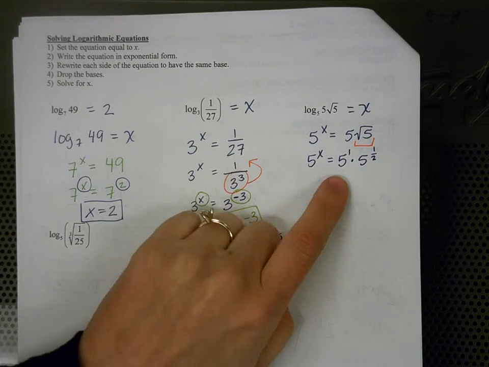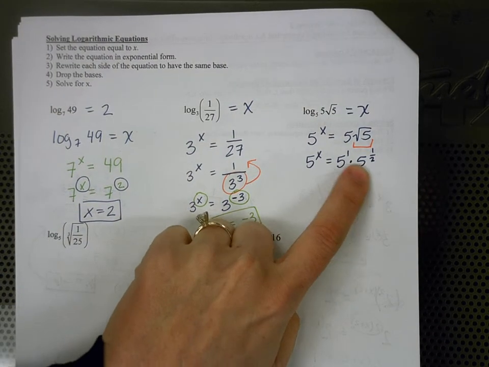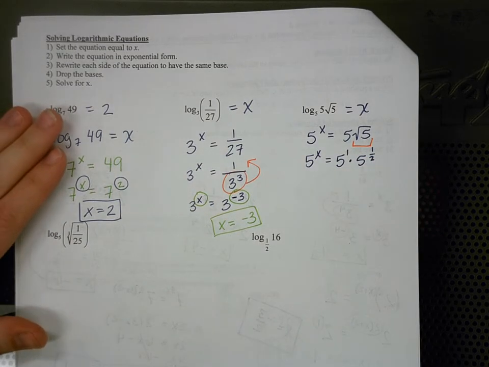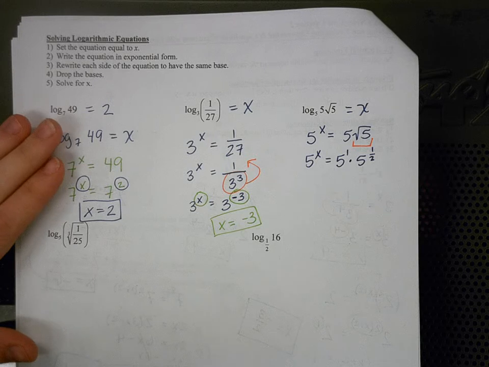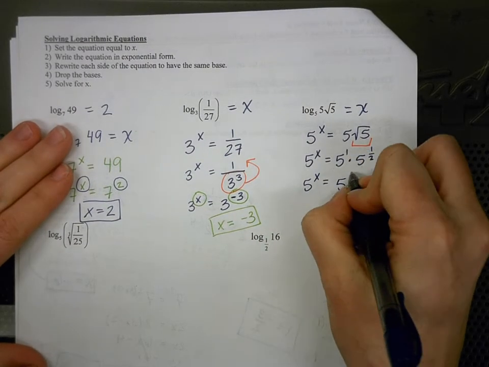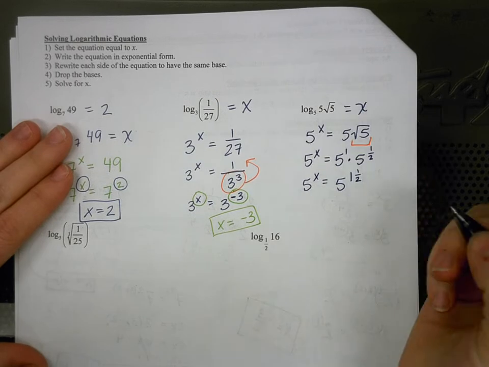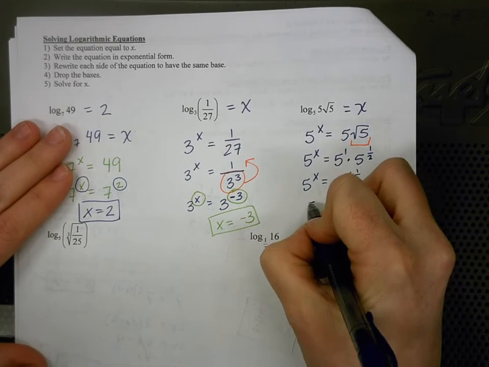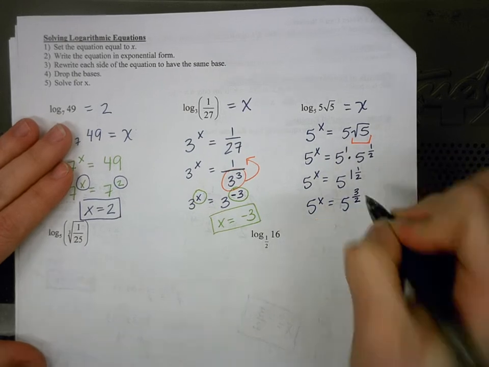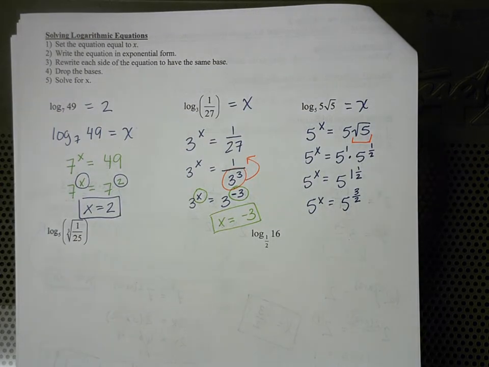If you have bases with the same base, what do you do with their exponents? You should add them. So you have 5 to the x equals 5 to the 1 and 1/2, which we normally write as 3 over 2, because that equals 1 and 1/2. Remember, 2 over 2 is 1 whole, and then another half would be another 1.